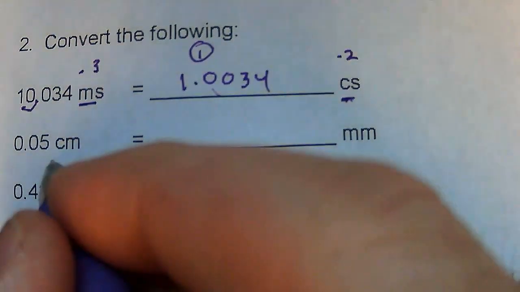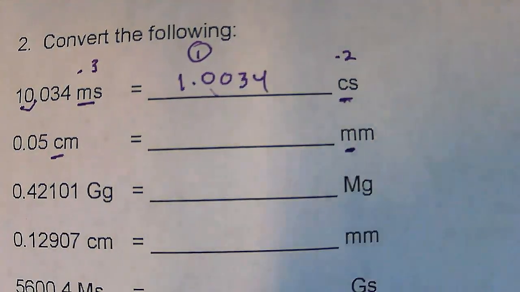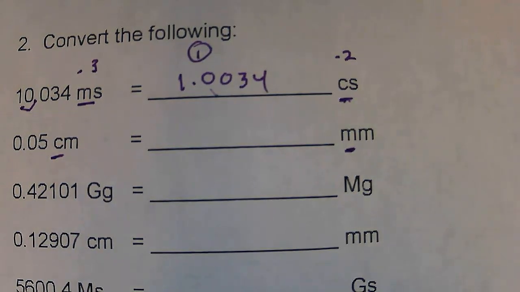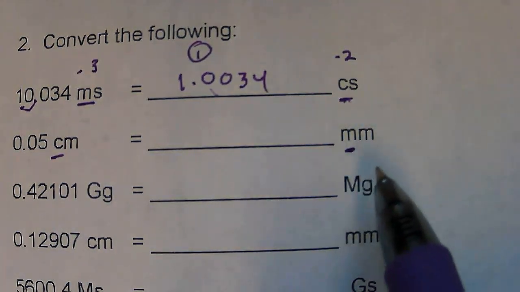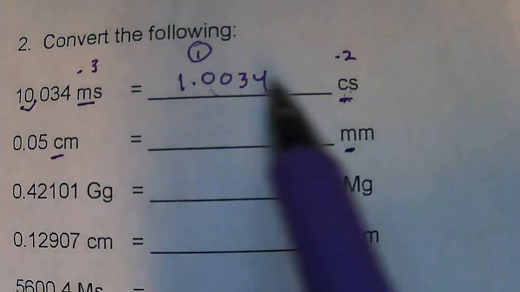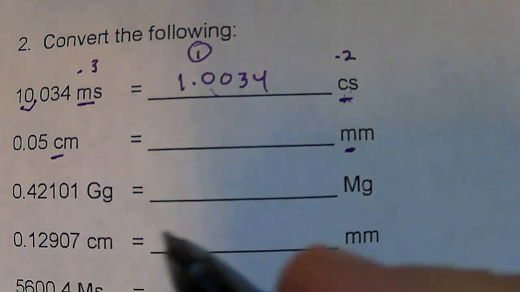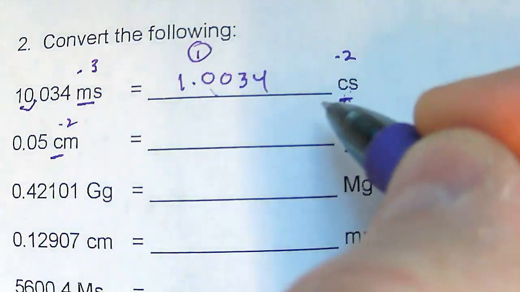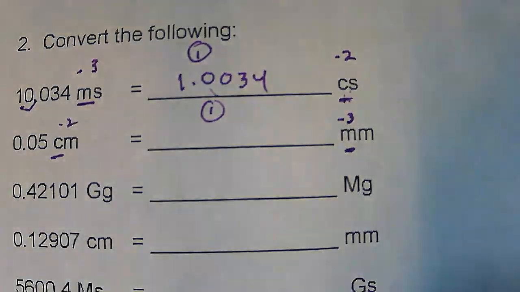Okay. So now we go centi to milli. Now, if you're really insightful, you'll probably guess that this is the opposite of this. This is milli to centi. Here we're going centi to milli. So this is -2 to -3. So again, the difference is 1.